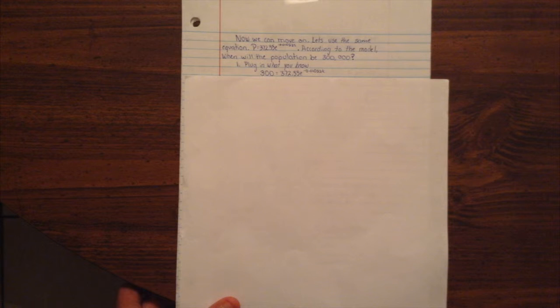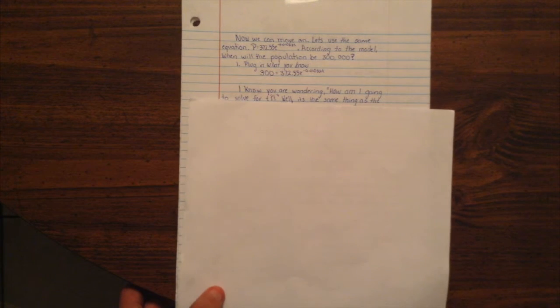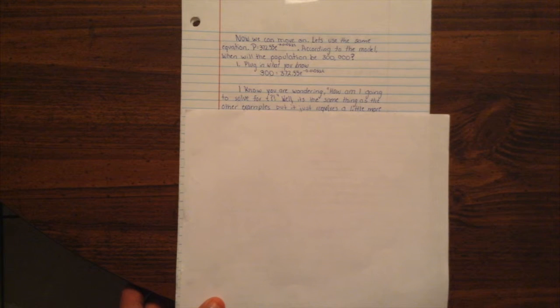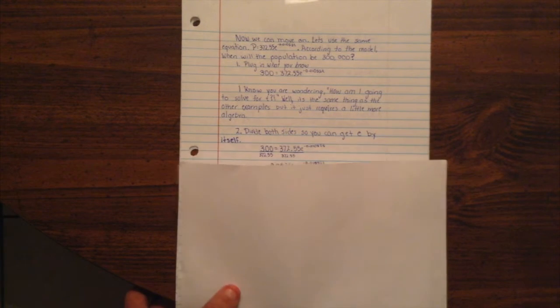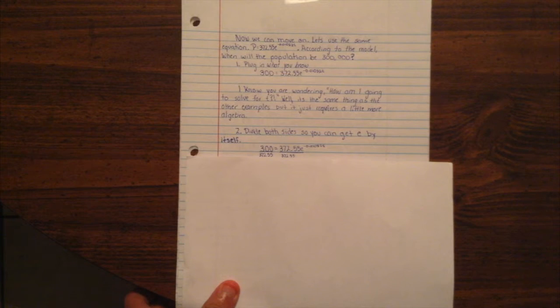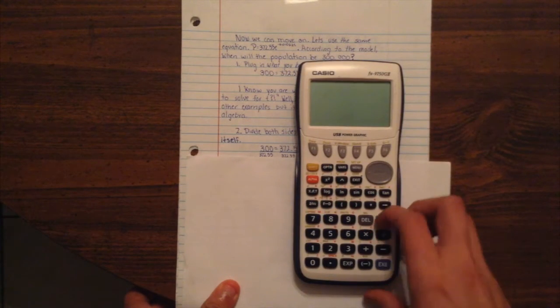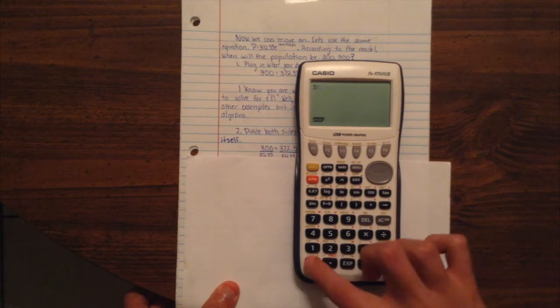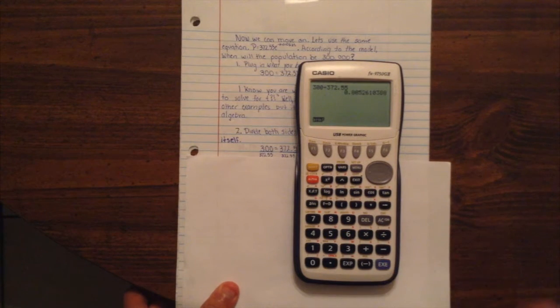So 300 equals 372.55 e to the negative 0.01052 t. Now you're wondering, how am I going to solve for t? Well, it's the same thing as the other examples, but this requires a little more algebra. So divide both sides so you get e by itself. So we're going to divide both sides by 372.55. So we take our calculator and we put 300 divided by 372.55.